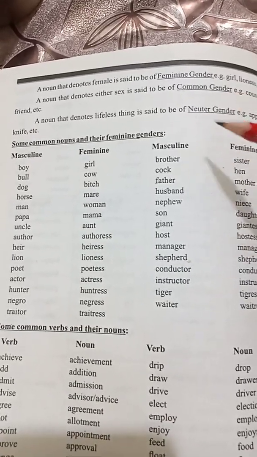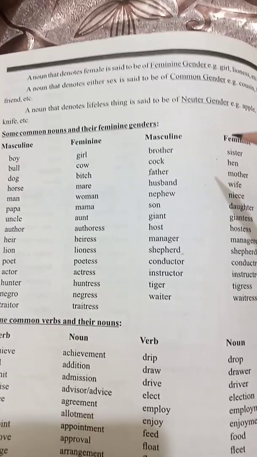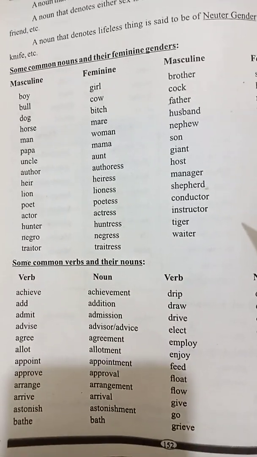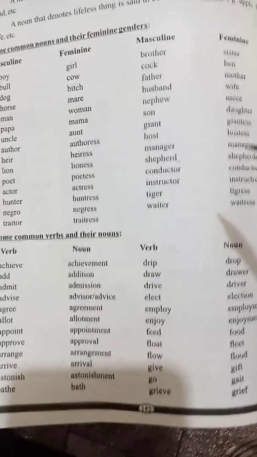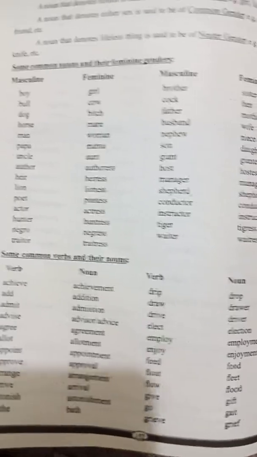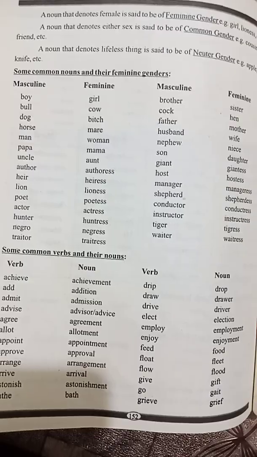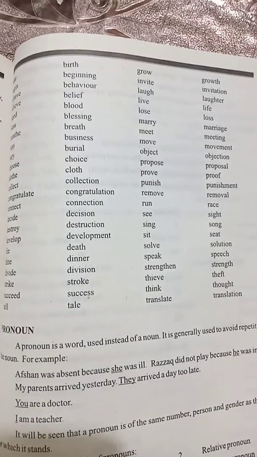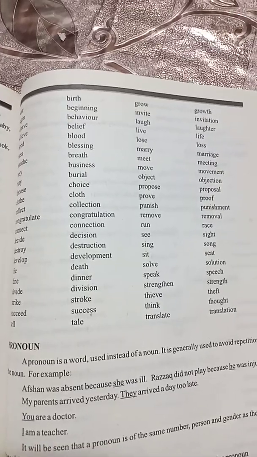We can't discriminate any gender between them. So here is a list of genders, masculine and feminine, given. Then some common verbs and their nouns are given here. Other examples of these types of common nouns and common verbs, to make them nouns, are also given on page number 152. You yourself read it out, and you understand it, and you learn it by heart.